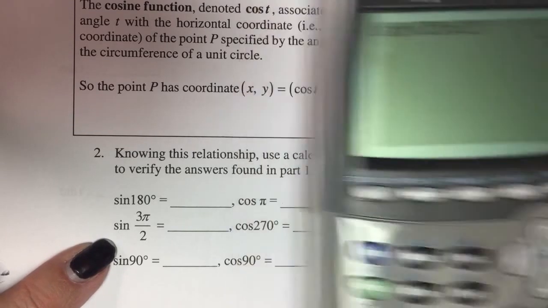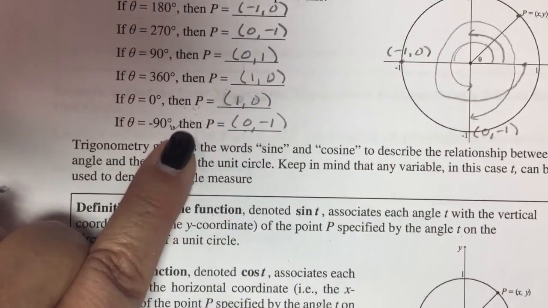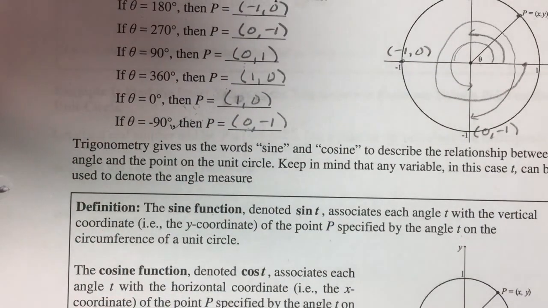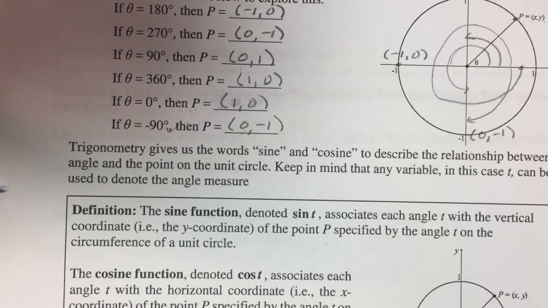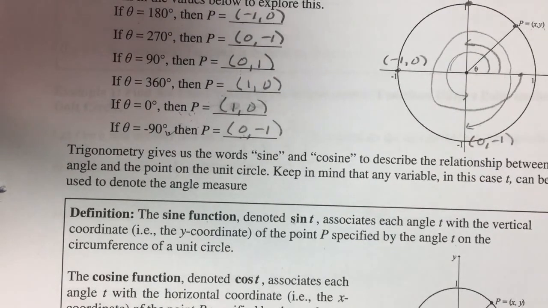We're not going to fill in all of the rest of those, because quite honestly, you can look up here and fill them in, remembering that the x is cosine and the y is sine. I just wanted to make sure that you are able to switch back and forth in your calculator between degrees and radians, because you're going to have to do that.